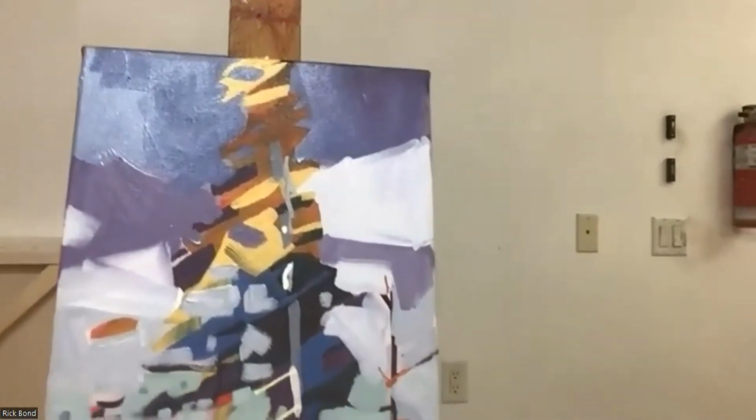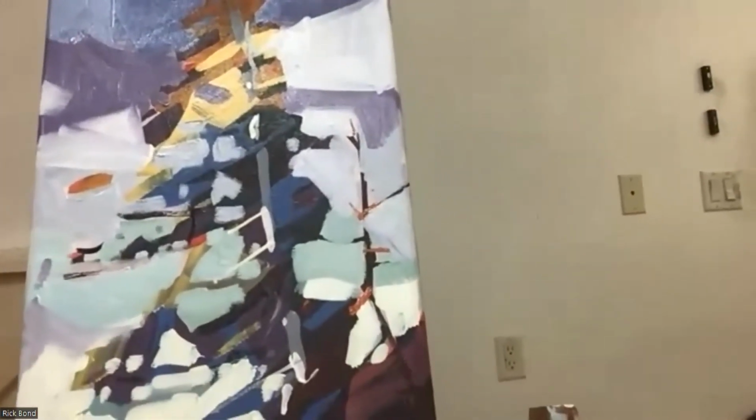Okay, so now let me see if I can get this. So this is kind of what it looks like. You can see it looks a little different up close.